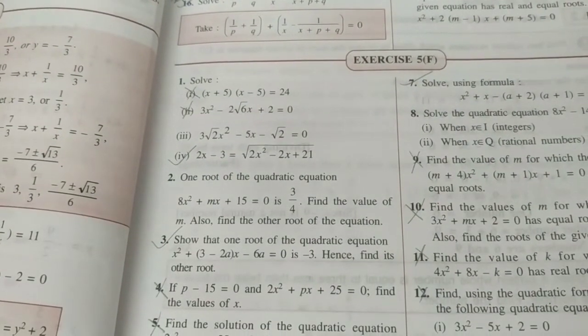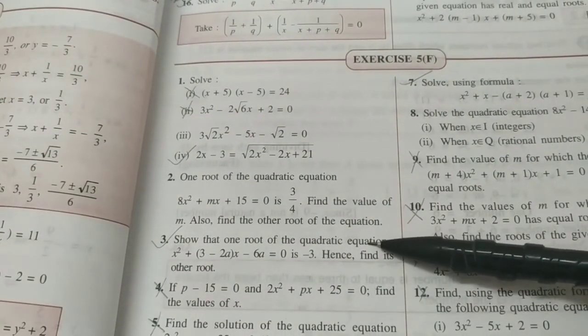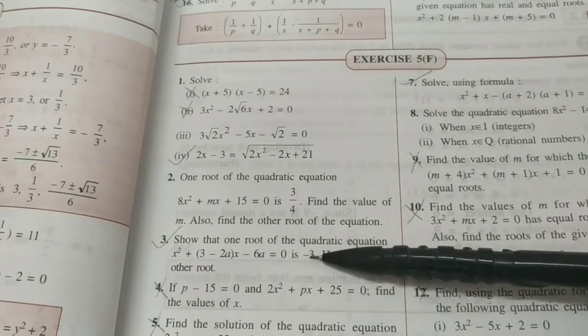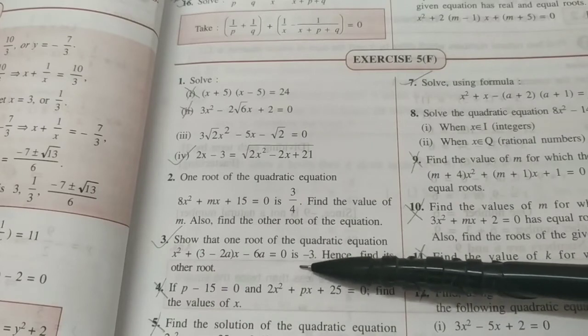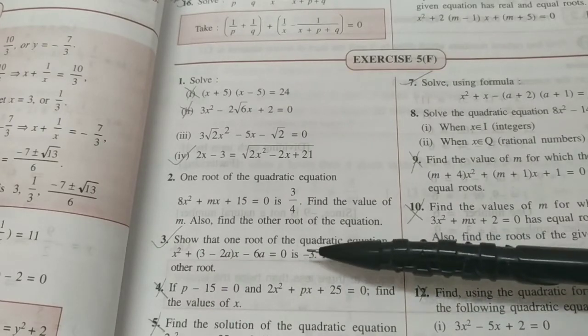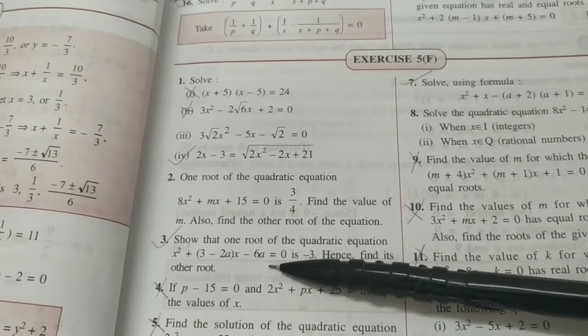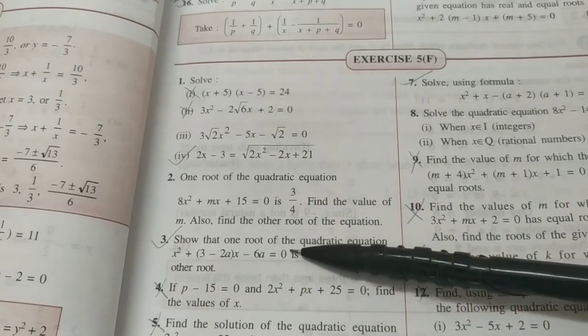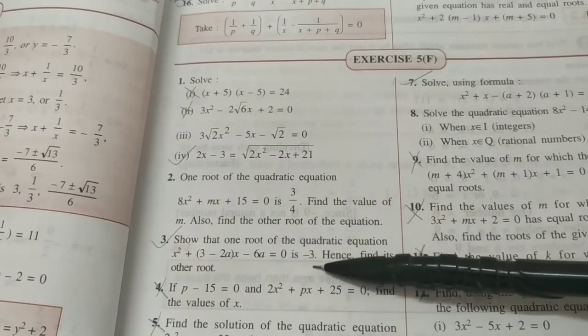Next, question number 3. Show that one of the roots of the quadratic equation is minus 3. How can we prove that minus 3 is a root of this equation? If you remember, we will substitute the value of x as minus 3. And then if the LHS matches the RHS, that means it satisfies the equation, which means indeed it is a root.